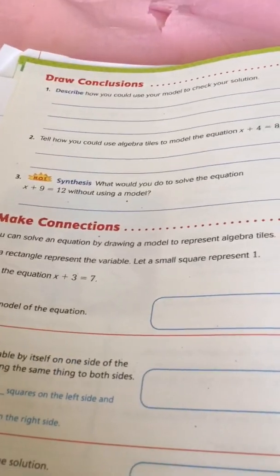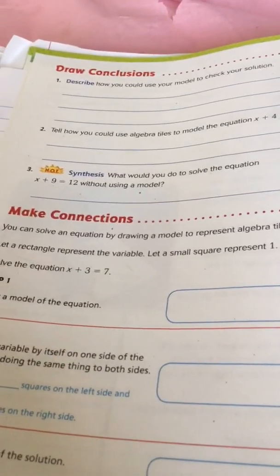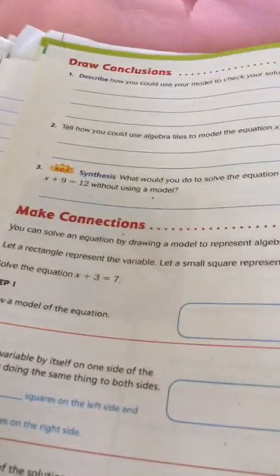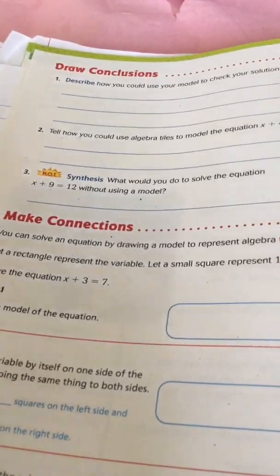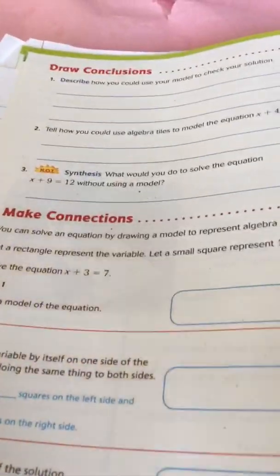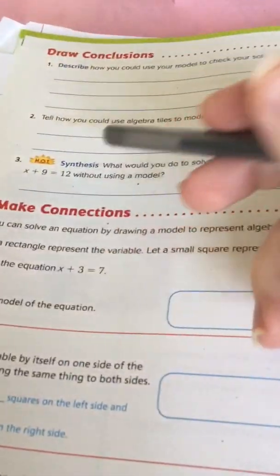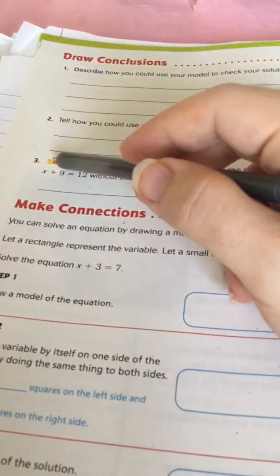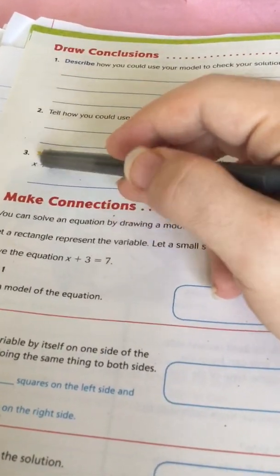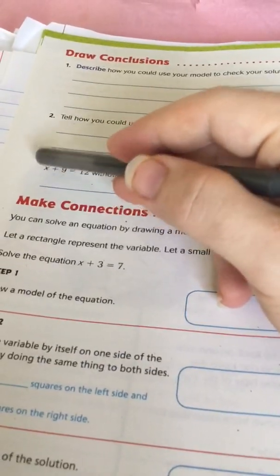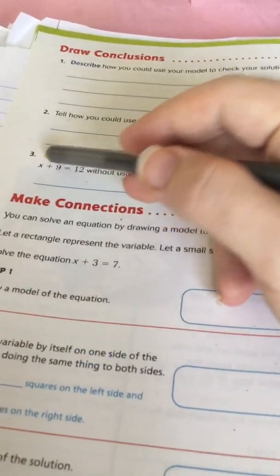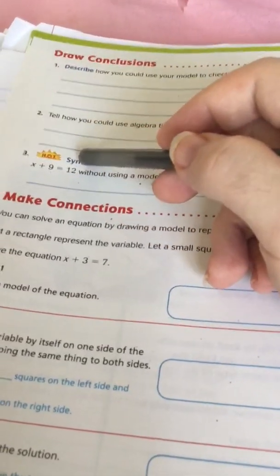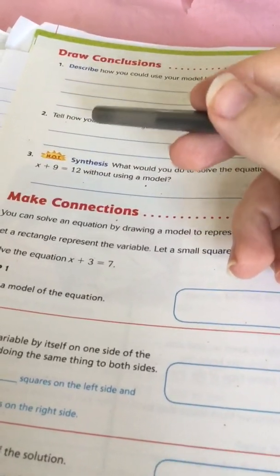They're asking, what would you do to solve the equation x plus 9 equals 12 without using a model? So this is getting into our next section. One way we can do it is trial and error. The next way we can do it is, because we have our variable and we're adding 9, to get our variable by itself, we have to take 9 away. But what we do on one side, we do on the other side. So whether we do it trial and error or another way, in this situation we're going to get our x is equal to 3.